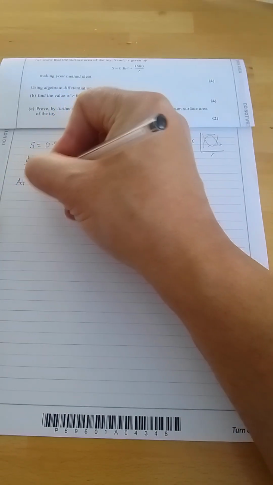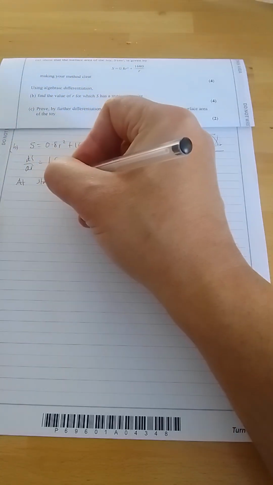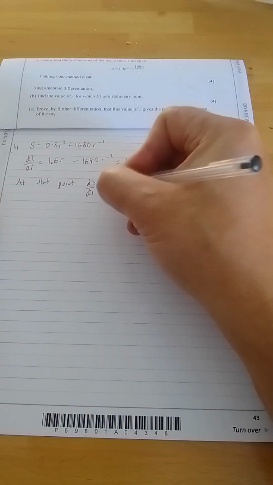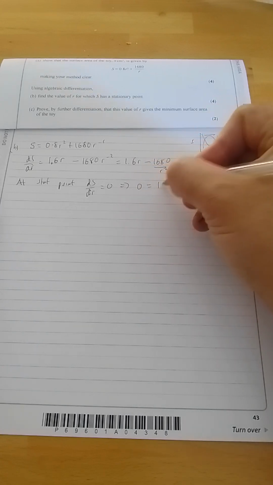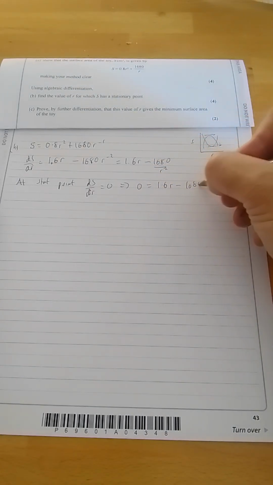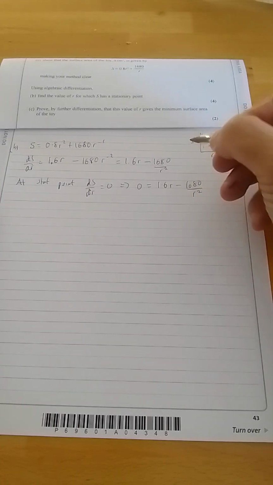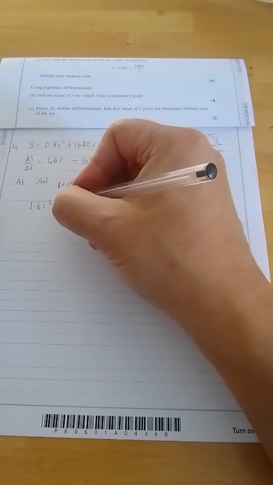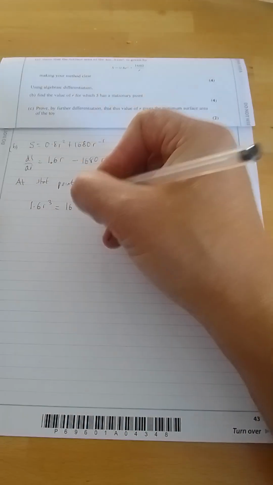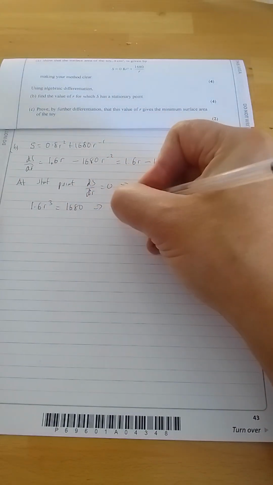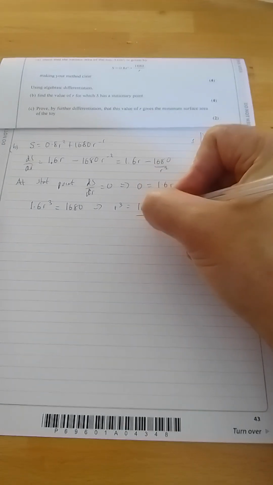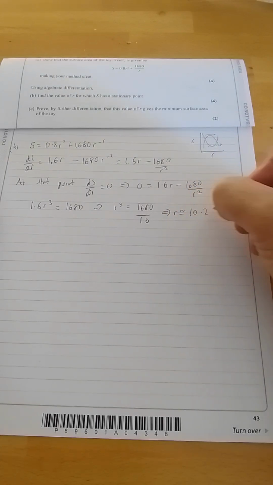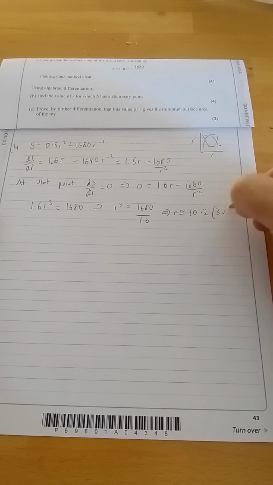At the stationary point, we know that ds dr is equal to 0. So this gives us 0 is equal to 1.6 r minus 1680 over r squared. If we rearrange that, we get 1.6 r cubed is equal to 1680. So r cubed is equal to 1680 over 1.6, and then we can work out the cube root, and r is approximately 10.2, to 3 significant figures.